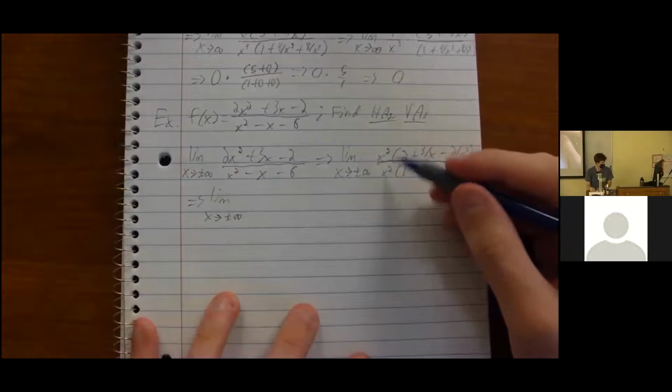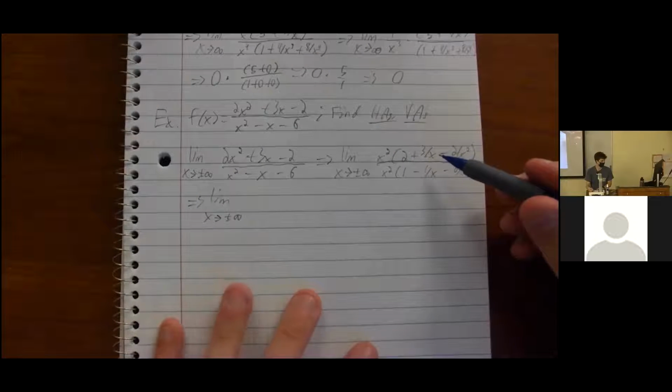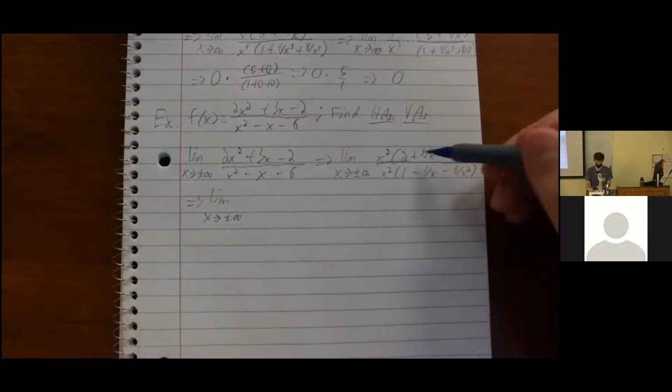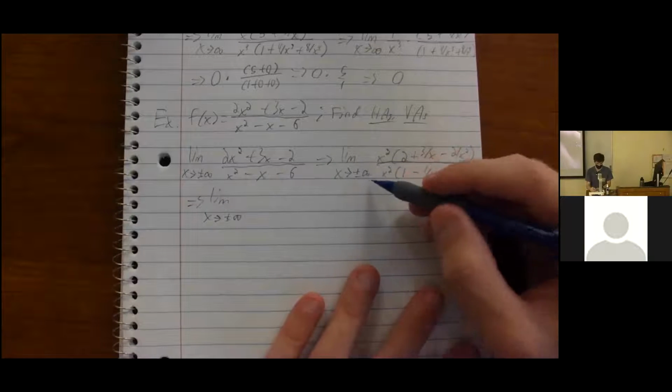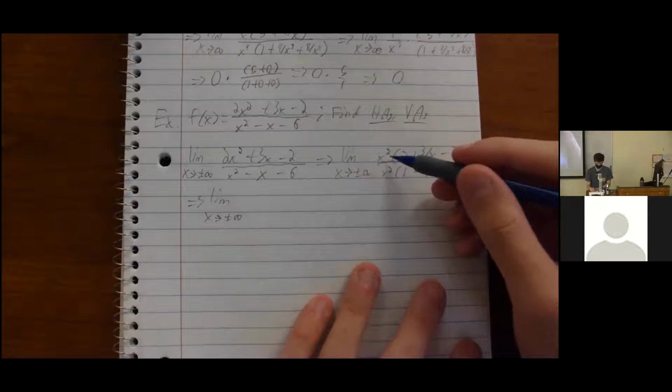So these x squares would cancel out, right? So we don't really need to worry about those. And all of these would go to 0 because it's x, which is going to infinity or negative infinity, getting really big, whereas the top is really small. So it doesn't really matter. If this was like a cube, though, that's when the negative infinity would matter, because then it would go to negative infinity, right?